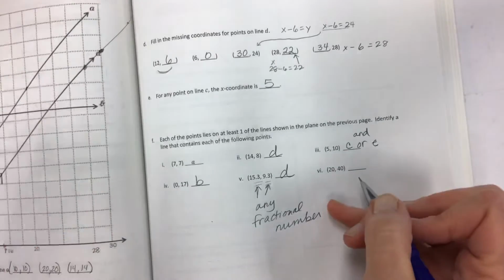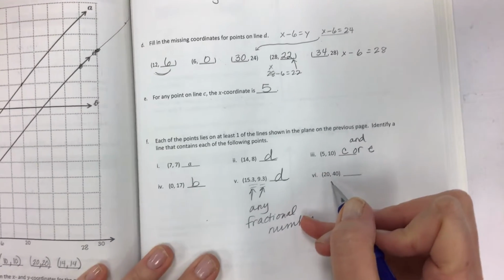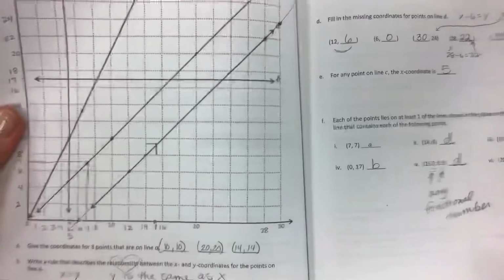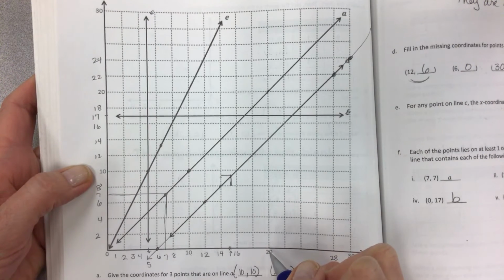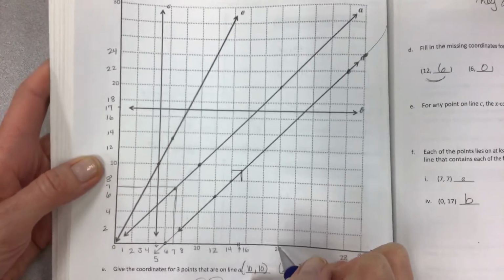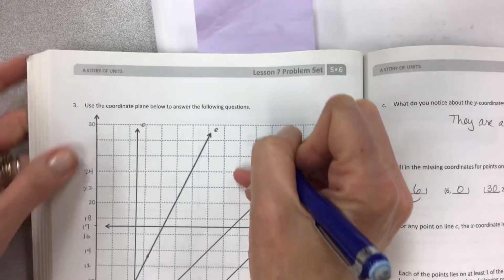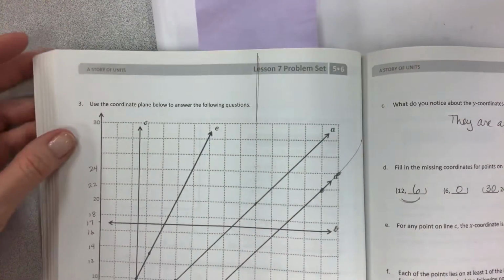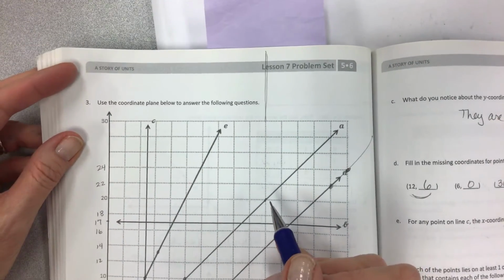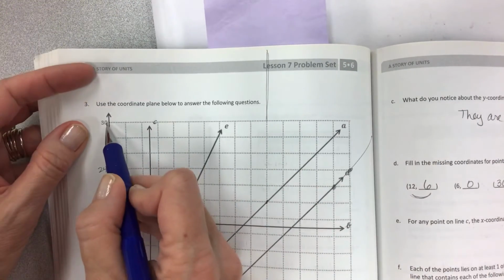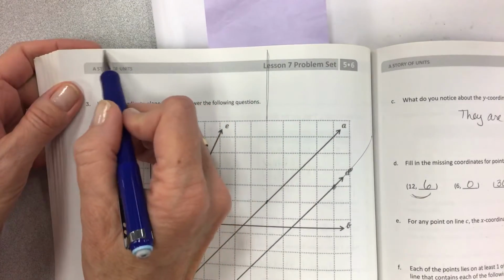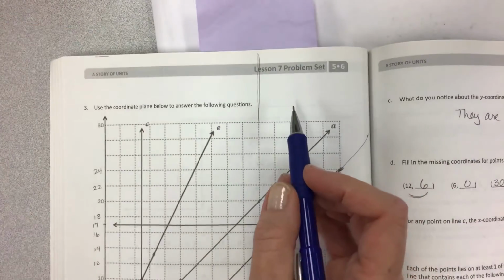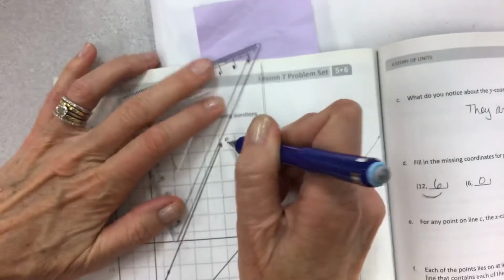Okay, last one. X is 20, Y is 40. X is 20, and then we go up, up, up, and 40 is not even on the line. So what do we do? We go up and see, where are we going? If I was going to continue along my 20, what line would cross if this is 30 and every 10 comes about 1, 2, 3, 4, 5, right about here? What line would hit it?